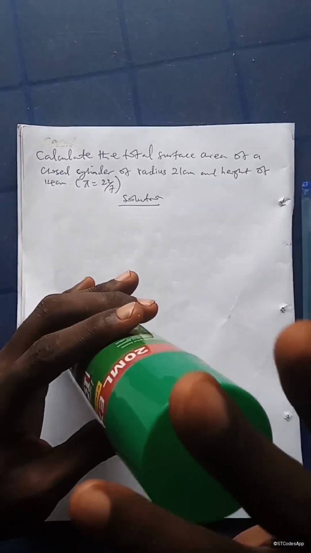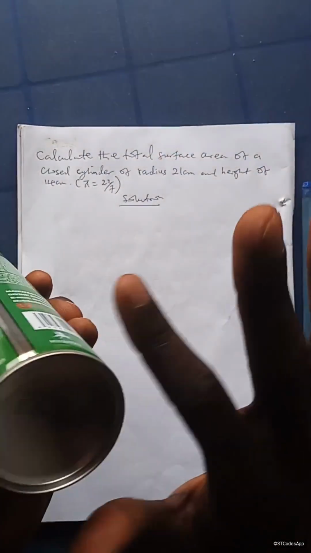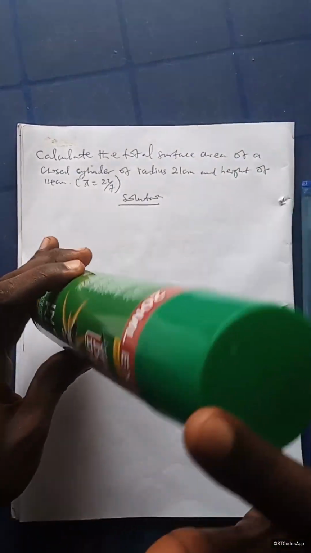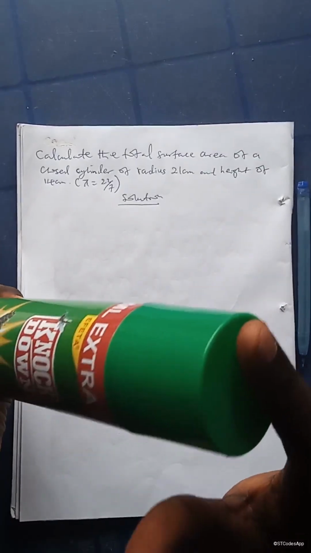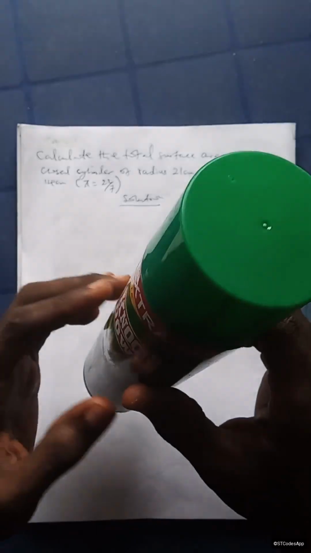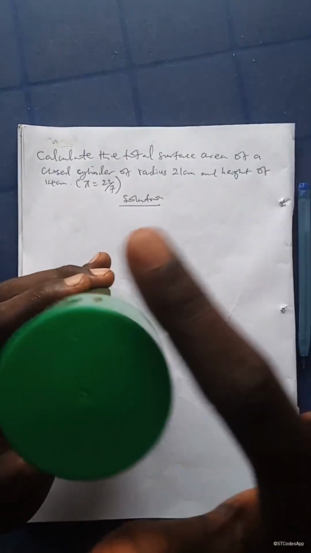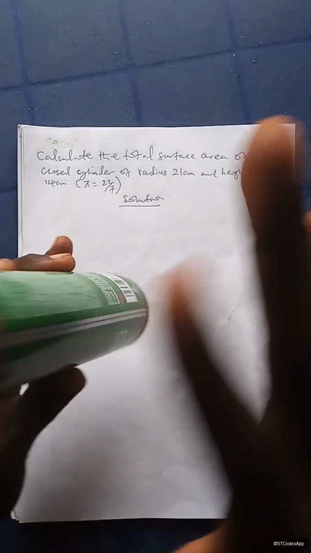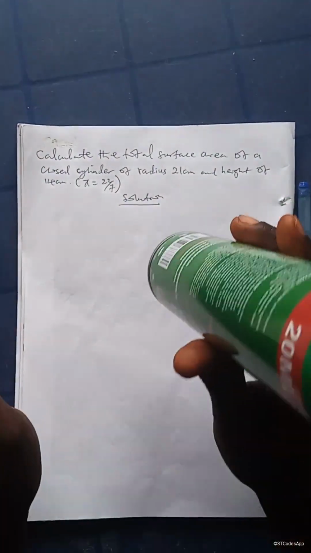Then it has two circular ends that you can see here. Here is circular, and this other end here is also circular. So it has two flat surfaces, one here and another one here, making it two, and one curved surface. If you are asked to calculate the total surface area of a closed cylinder, you have to bear in mind this circular surface up here and the circular surface down here, as well as the curved surface. Those are the three things you need to bear in mind.